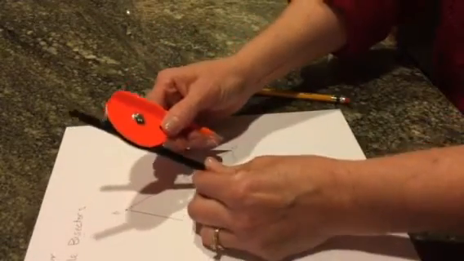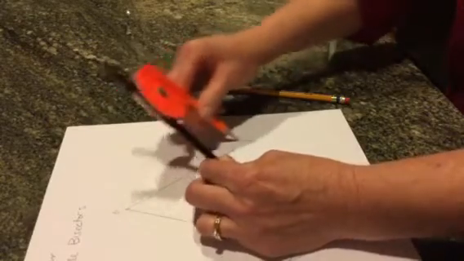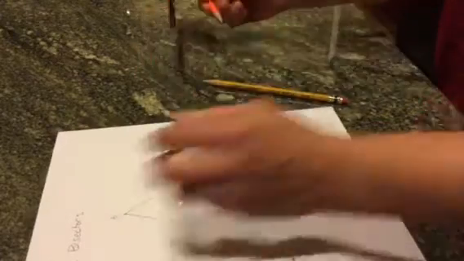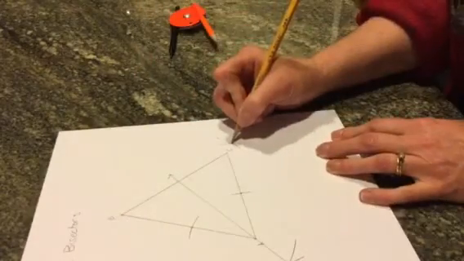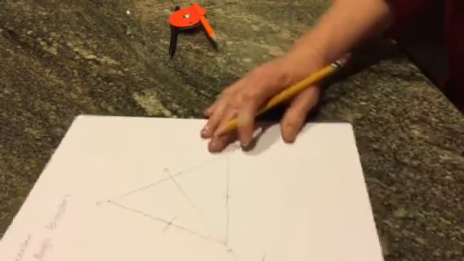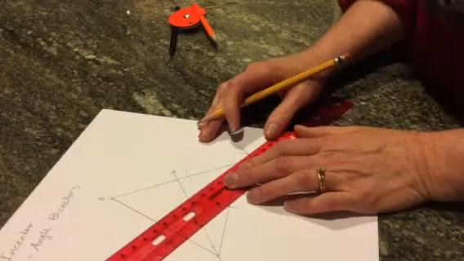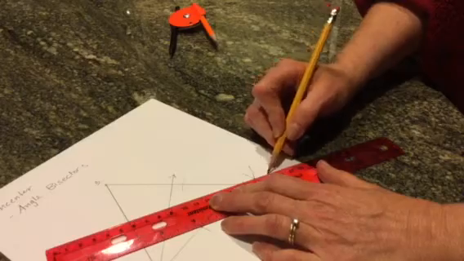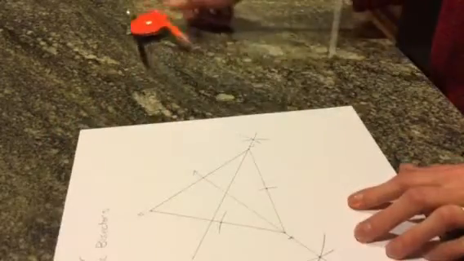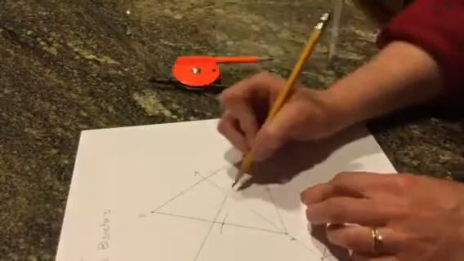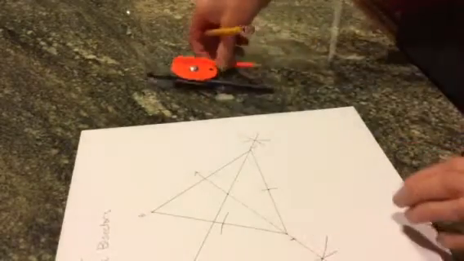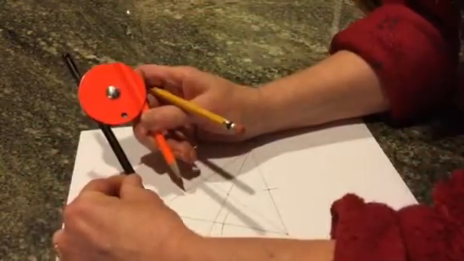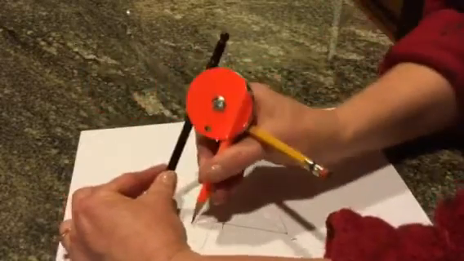So I mark off a distance from vertex C and draw arcs from each of those 2 markings, and both those arcs have the same radius. And now I have a point that will guide the angle bisector. And I'll see if the 3rd angle bisector also hits the same intersection that the first 2 have. So I'm going to do 1 more angle bisector.